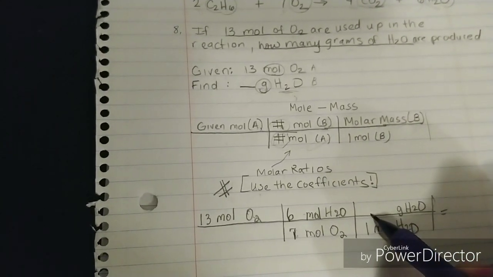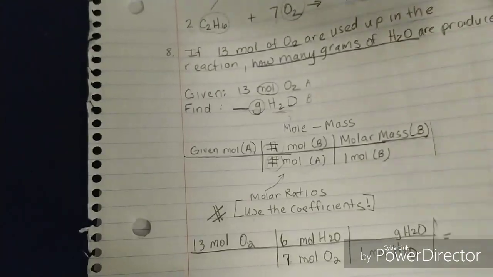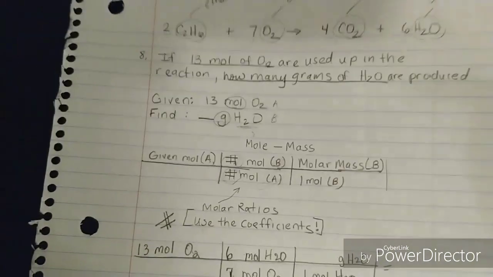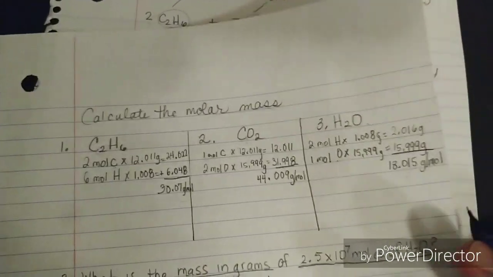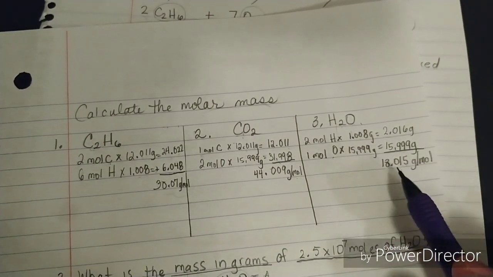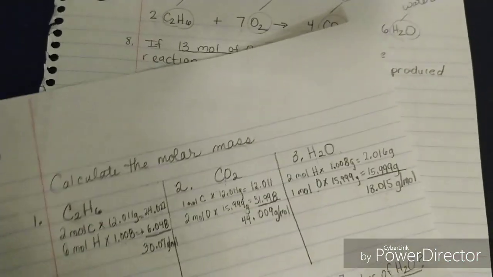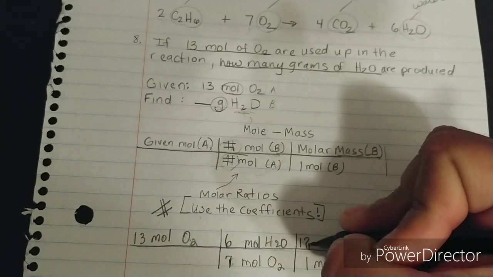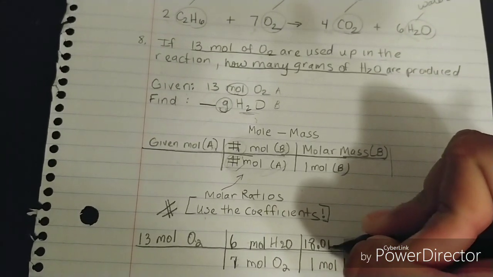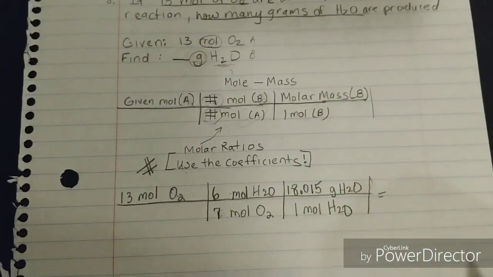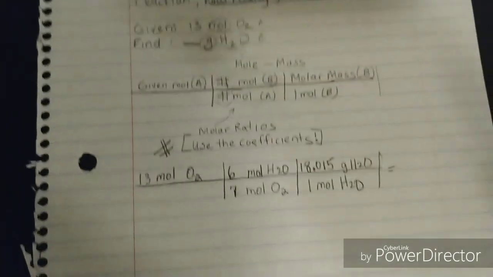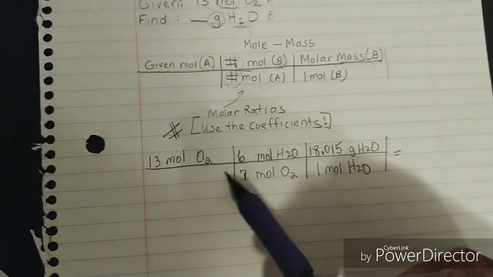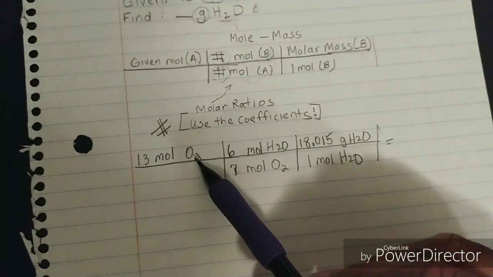So remember that the molar mass is what we found in the very first 3 questions, which we already know. Here, the molar mass of water is 18.015. And that goes in this section right here. Okay, so we filled out everything in our dimensional analysis for the stoichiometry.